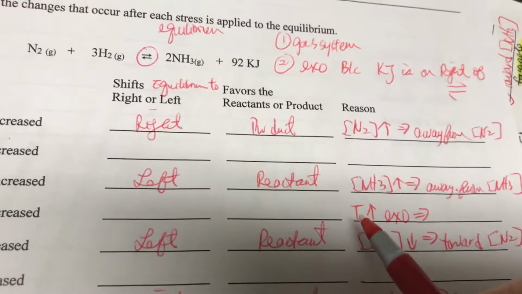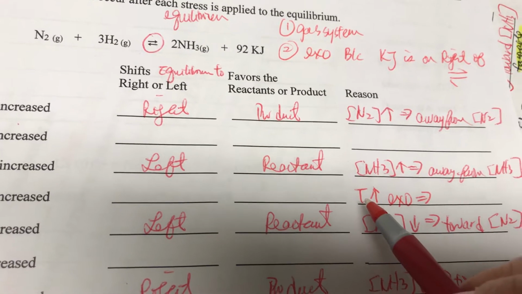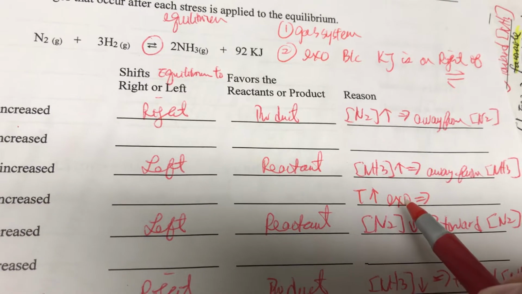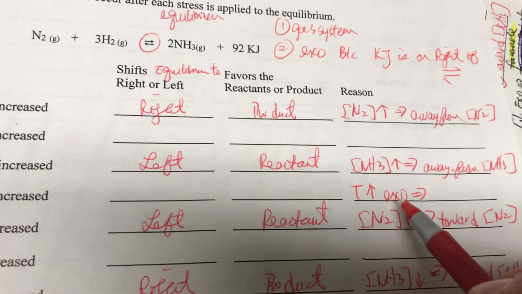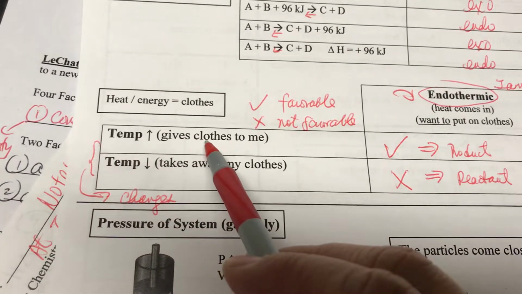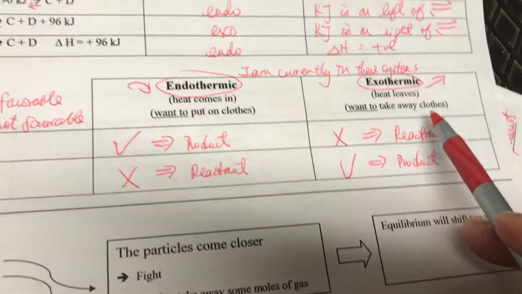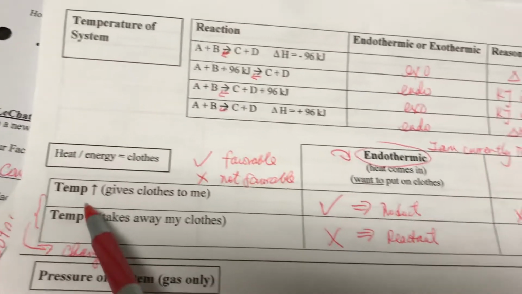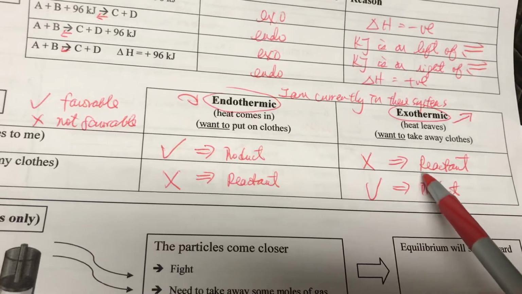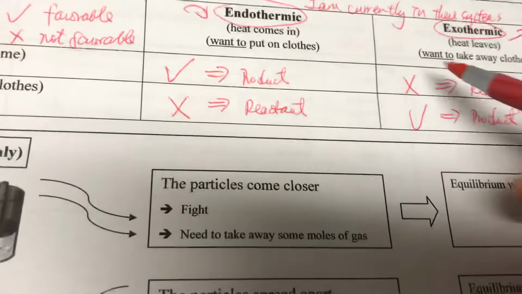Temperature increase, that means you give me clothes. Exothermic meaning I want to take away my clothes, right? Temperature increase, you want to give me clothes. But exothermic meaning I want to take away my clothes. They are not matching. So I'm not happy. Okay, so it's not favorable.